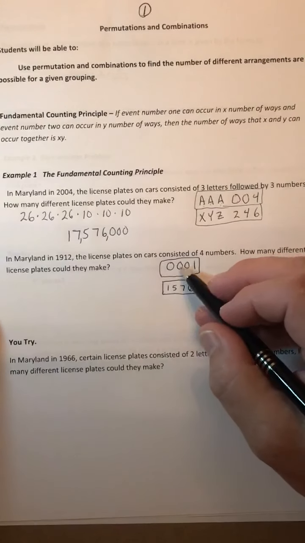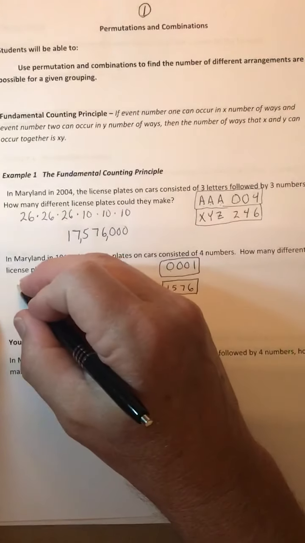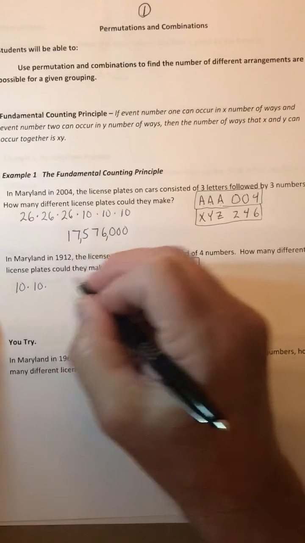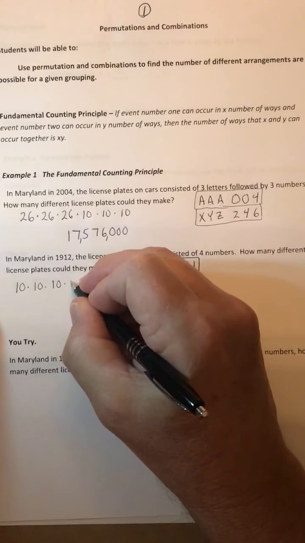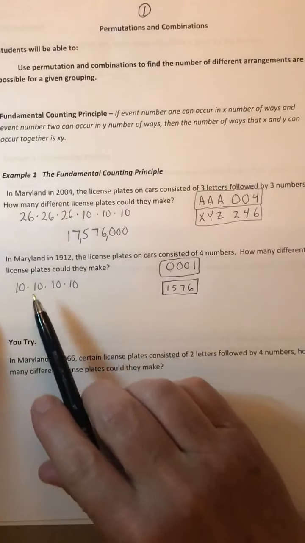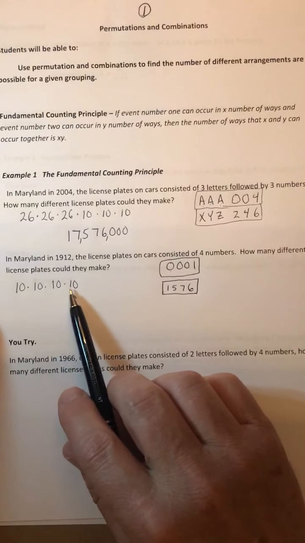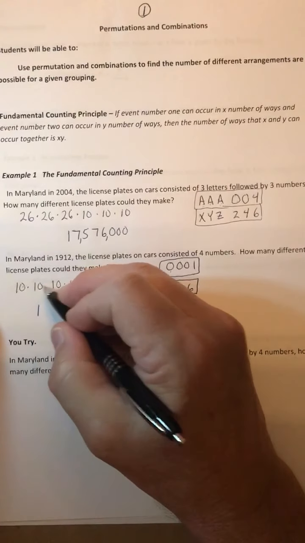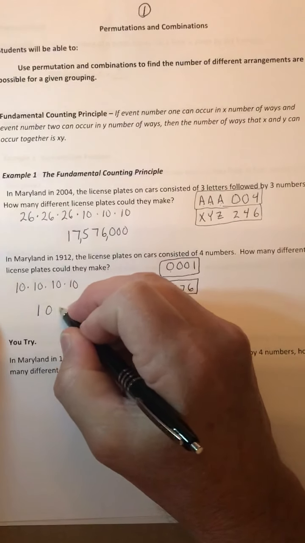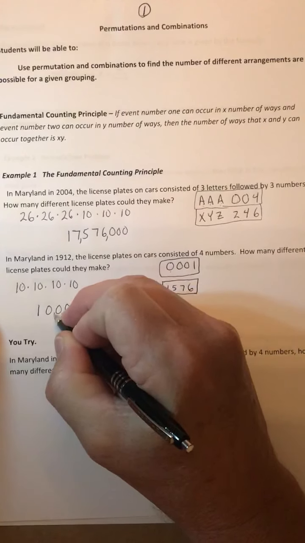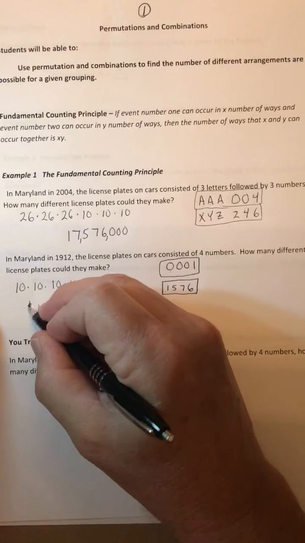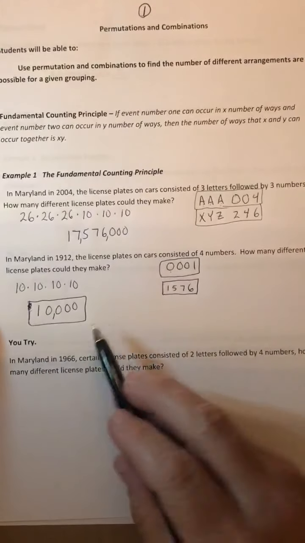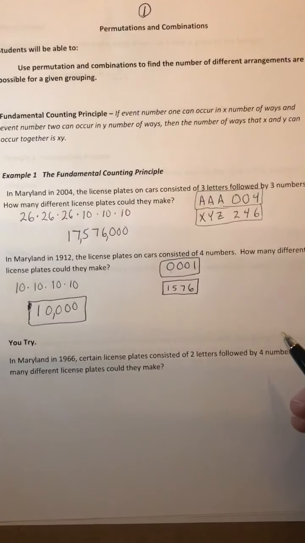So again, we have a number, and we said we have 10 different choices there. Another number, so 10, and then another number, and then another number. So we have 10 times 10 times 10 times 10. That is a 1 with 4 zeros, and that gives us 10,000 different license plates that they could make.